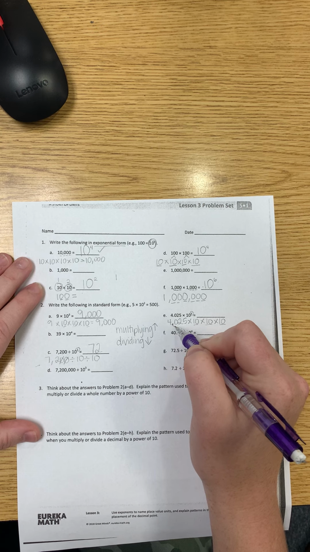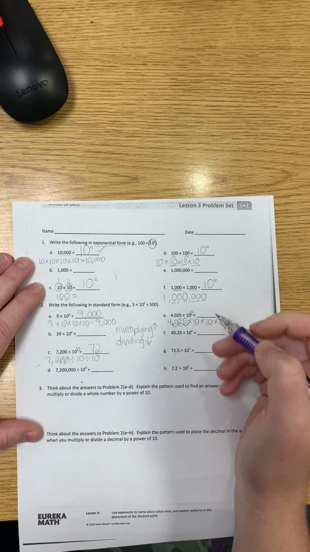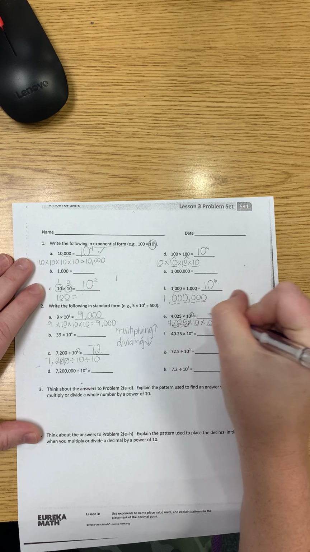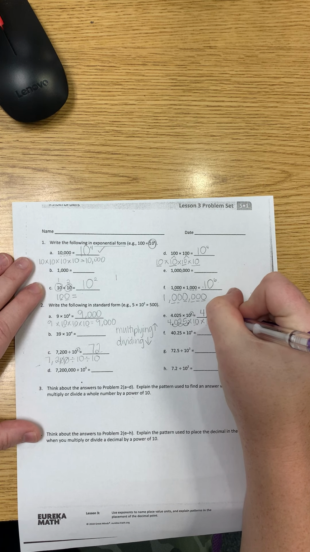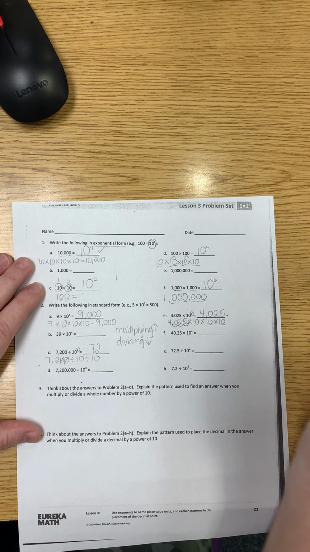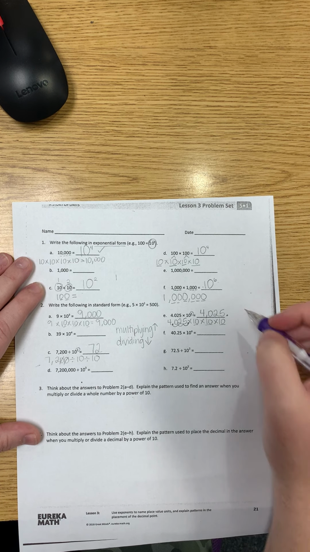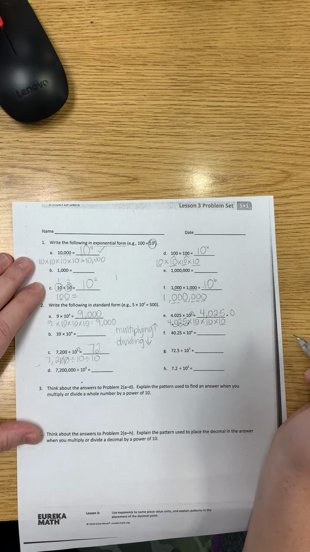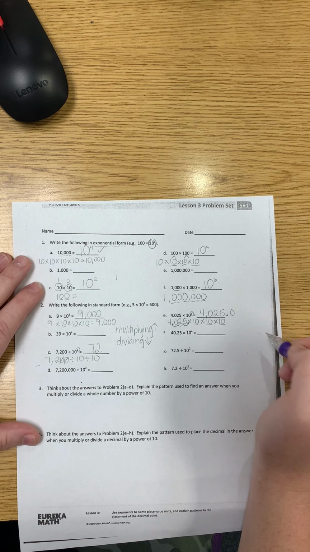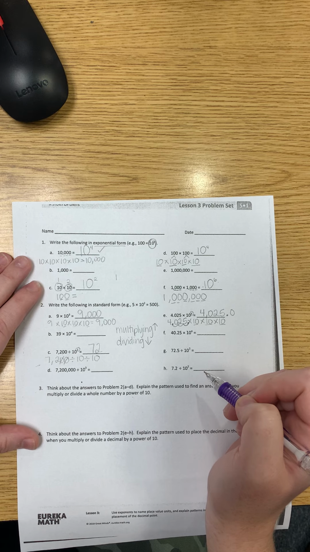So we're going to move it once, twice, 3 times, which means we are left with 4,025 with a decimal at the end. Okay, because remember, when we are multiplying, we are getting bigger. When we are dividing, we're getting smaller. Okay, so our decimal moved to the right.